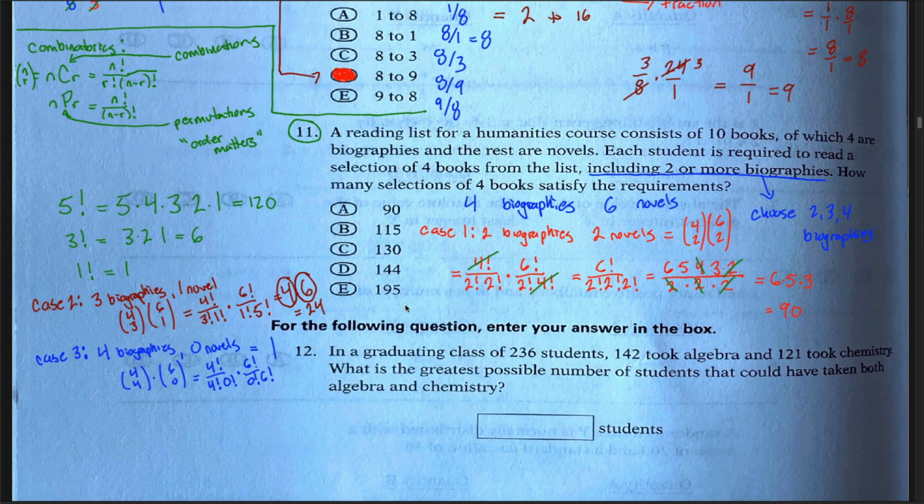So finally, to get the answer to the question, we take the 90 different ways that we could choose 2 biographies and 2 novels from these books, and then add the 24 different ways that we could choose 3 biographies and 1 novel from these books, and then add the 1 way in which we could choose 4 biographies and 0 novels from these books. 90 plus 24 plus 1 is equal to 115. B is the correct answer here.